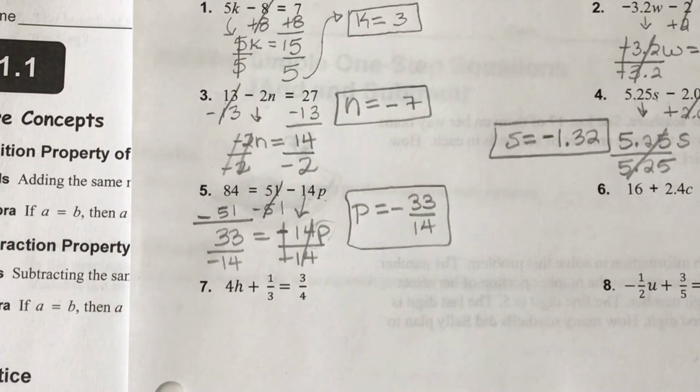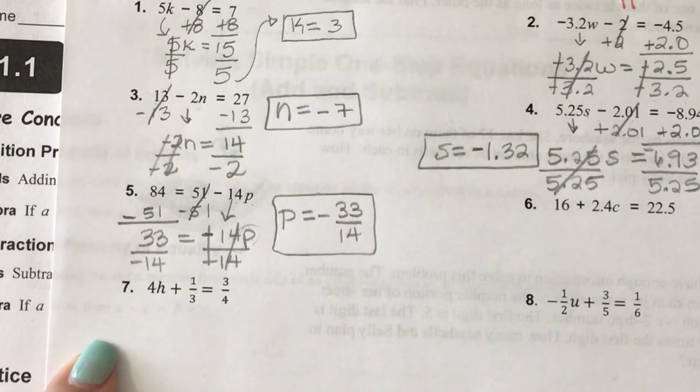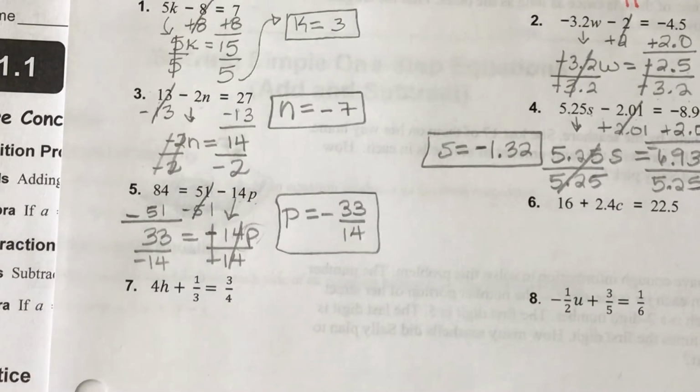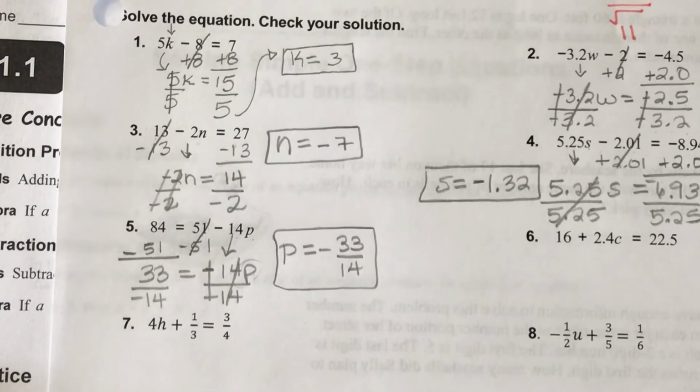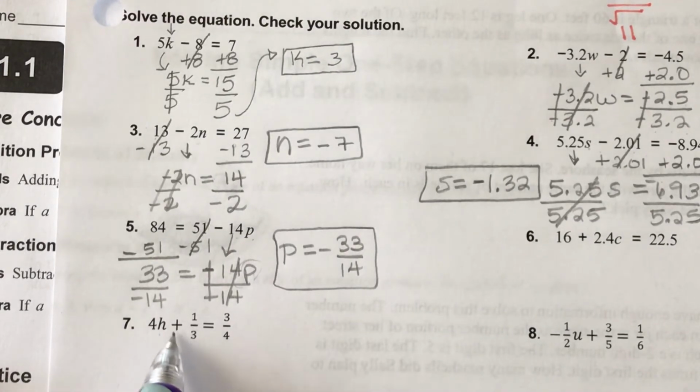Okay. So I think you guys get the idea here. I'm going to jump to this one that does contain fractions. You're definitely welcome to check these out a little bit later. I'll probably go back and finish those. But I want you to look at the ones with the fractions here. On number 7, here's our H. They're multiplying by 4, and then there's adding that 1/3.